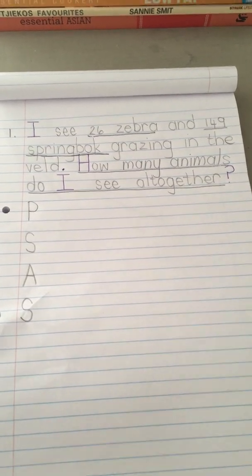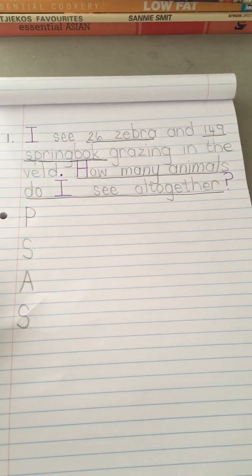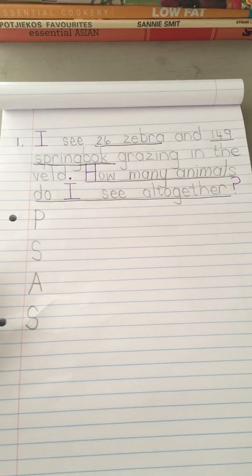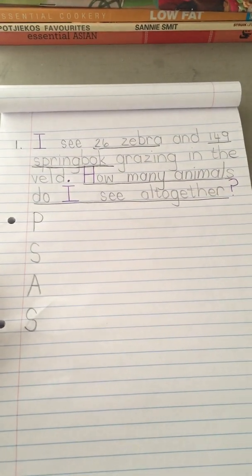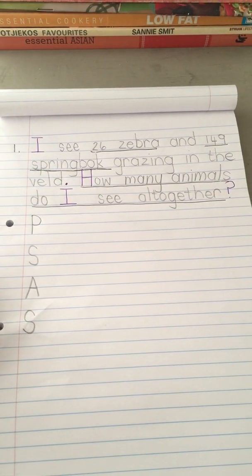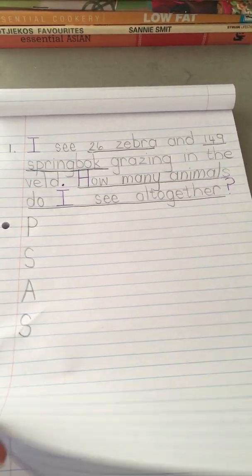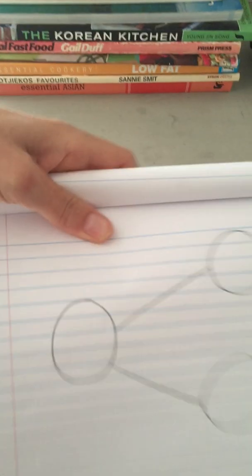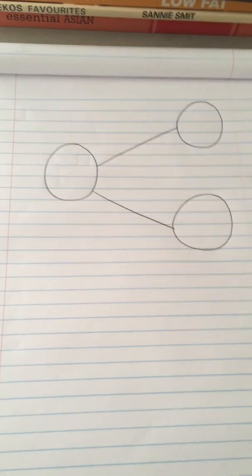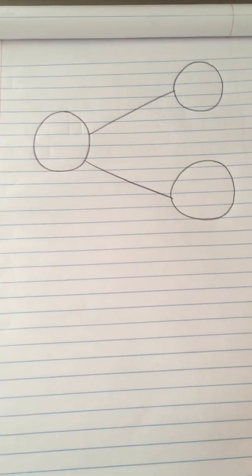So what I've got to do for the picture part. Remember in grade 3 our numbers get quite high. So we don't want to sit and draw 26 zebra and then draw 149 springbok. It's going to take too long. So what we do for the picture part is we either do it this way, which I'll show you now. This is called the part-whole method.